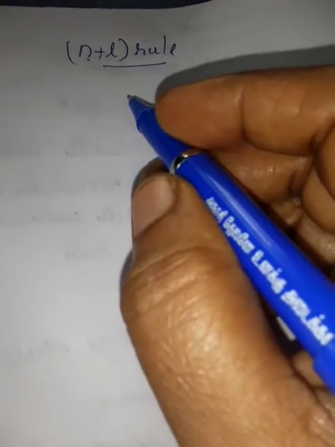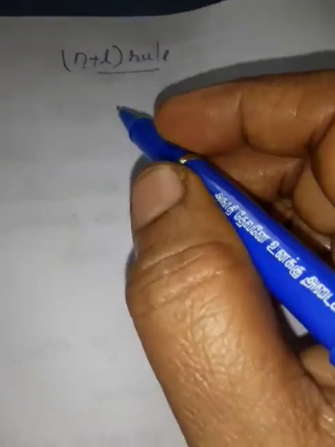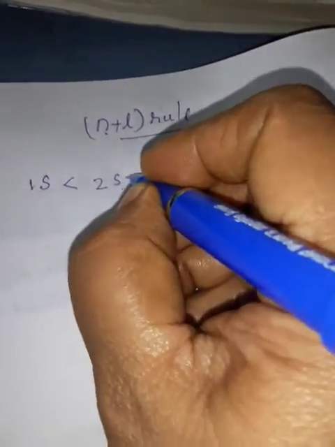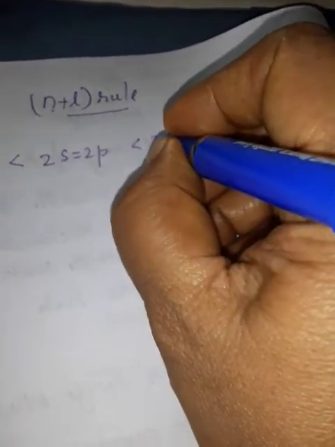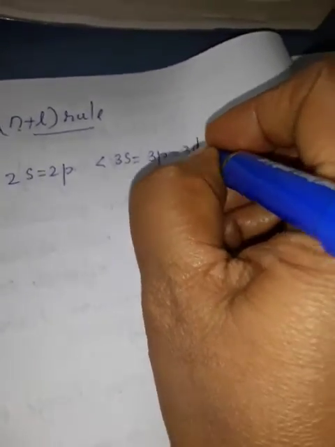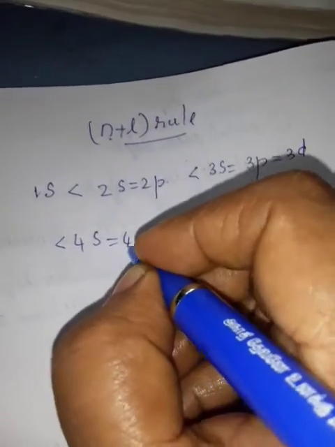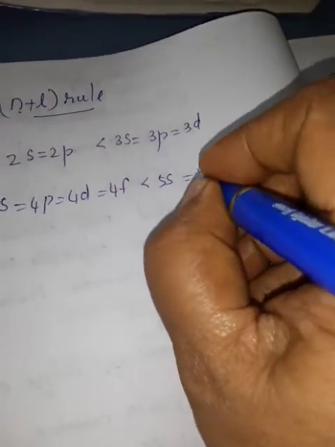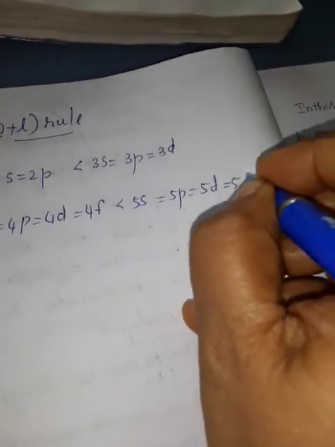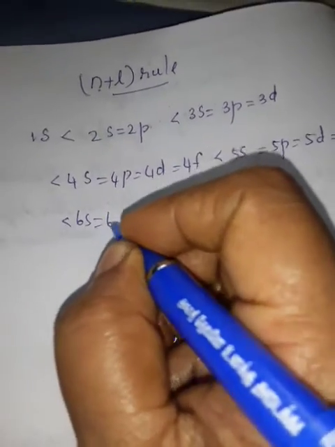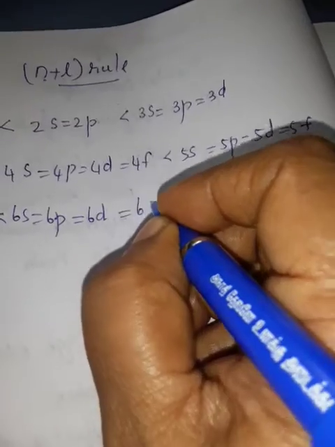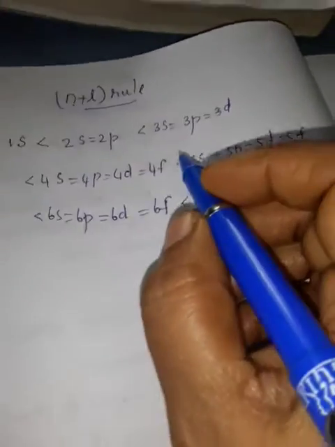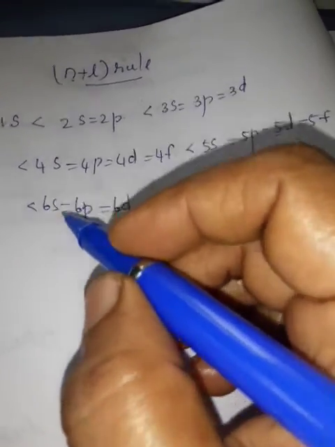So the energies of the various orbitals are given like this: 1s is lower than 2s, 2p, then 3s, 3p, 3d, then 4s, 4p, 4d, 4f, then 5s, 5p, 5d, 5f, then 6s, 6p, 6d, 6f, then 7s, going on like this. This is the order of arrangement of the orbitals as we have learned in the previous videos.